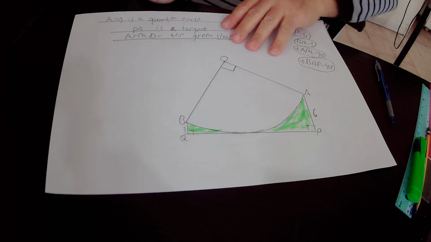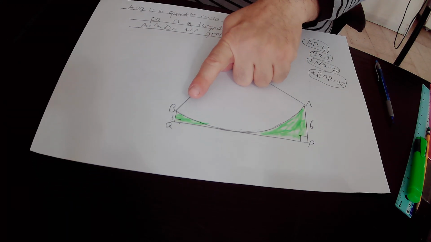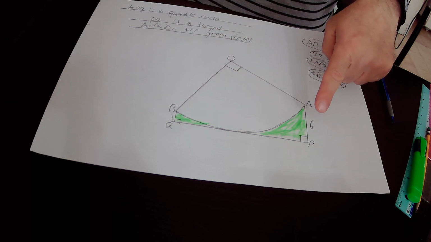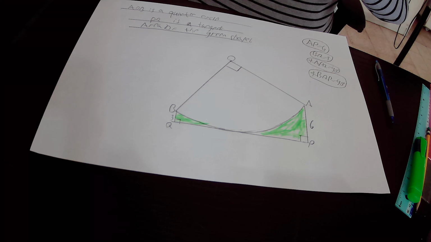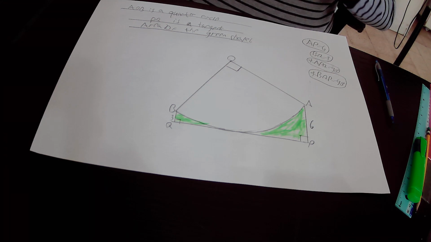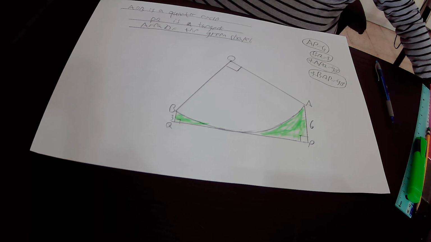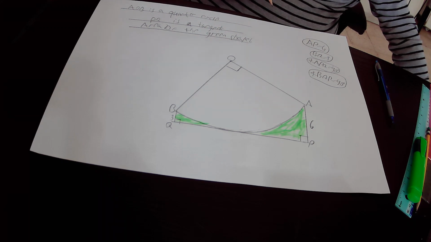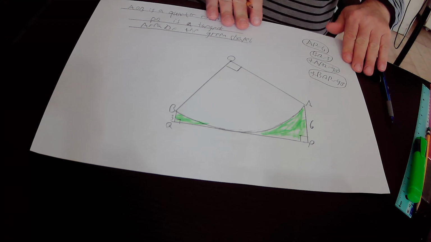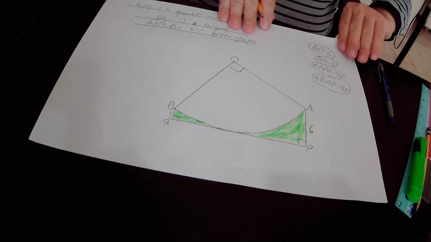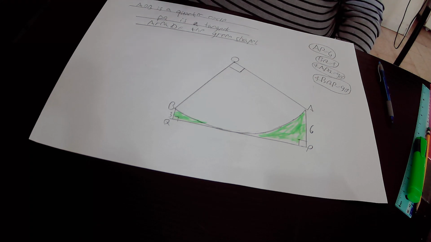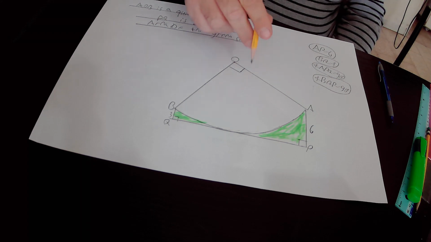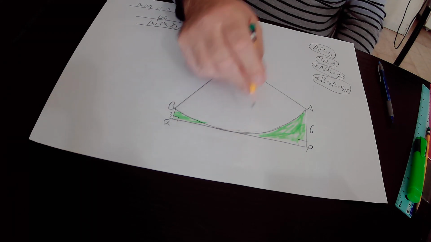This angle BQP is the right angle, and this angle APQ equals 90 degrees. Again, our mission is to find out the area of this green shape. Okay, so first of all, we define the point of tangency of tangent QP with this quarter circle, this point, S.